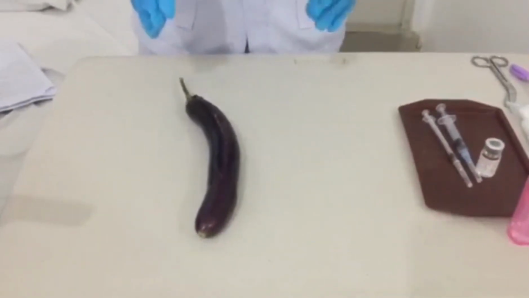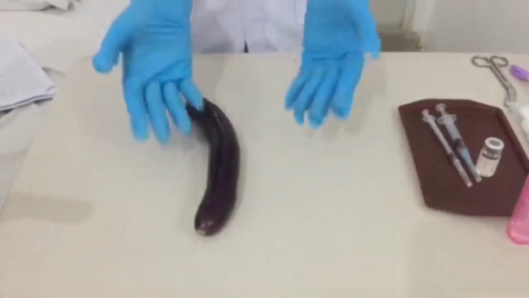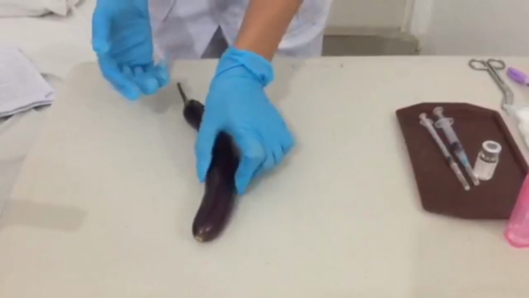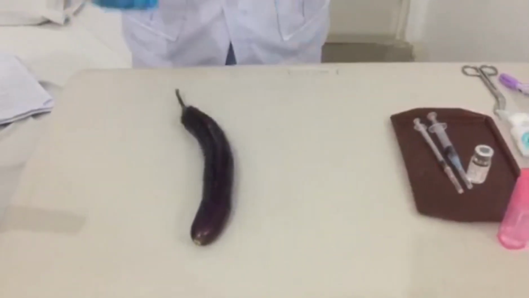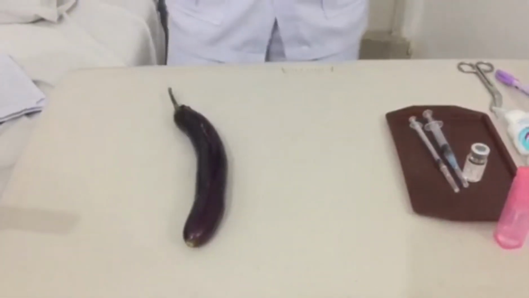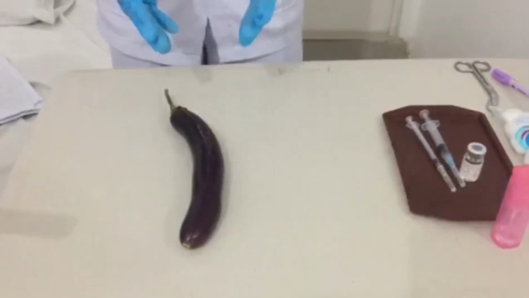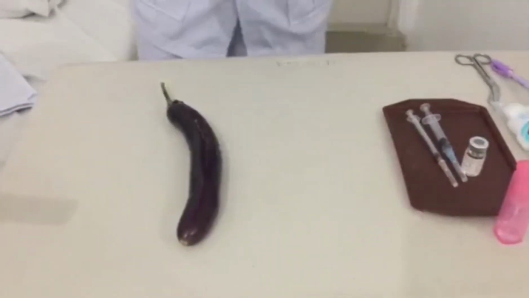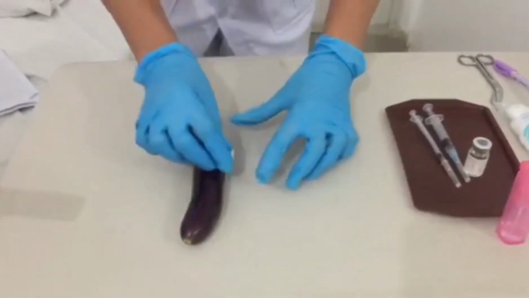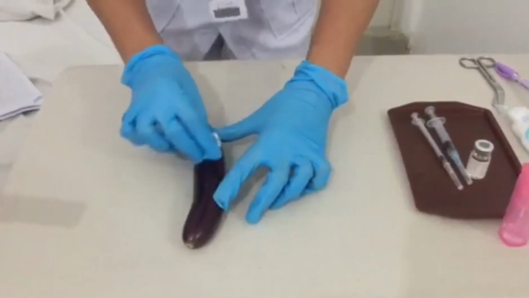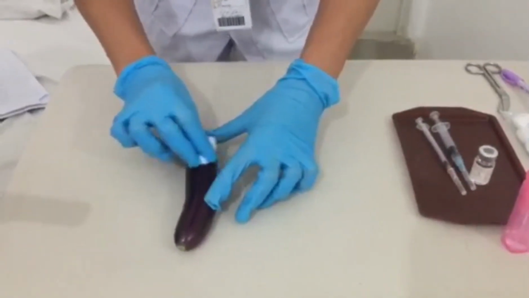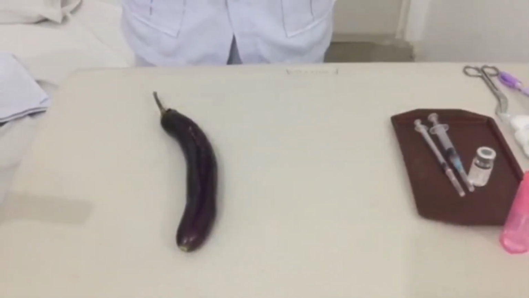So I will locate the exact site for the injection, and since I've already put on my gloves, this will be my injection site. So now, I will clean the site with an antiseptic swab using a circular motion. Start at the center and move outward about 5 cm or 2 inches. And then transfer and hold the swab between the third and fourth finger.